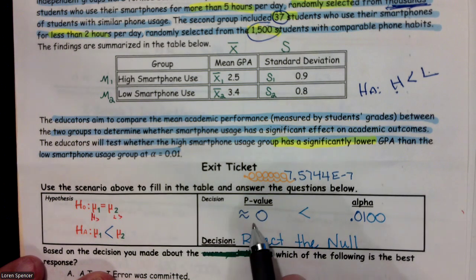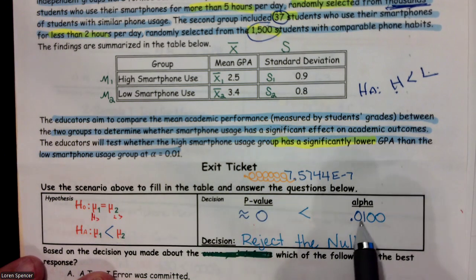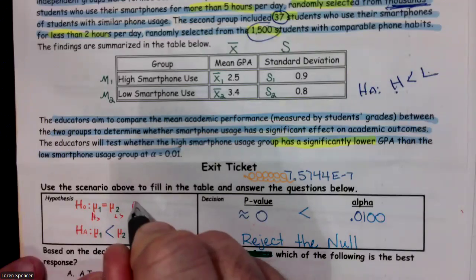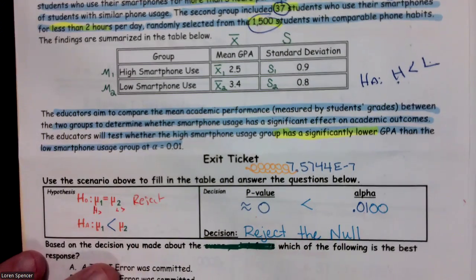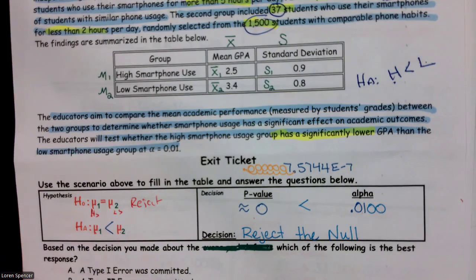Well, we got a p-value of 0, which means we rejected the null. So this is what got rejected. We rejected this. Based on the decision above, which of the following is the best response? In other words, what type of error might we have committed?